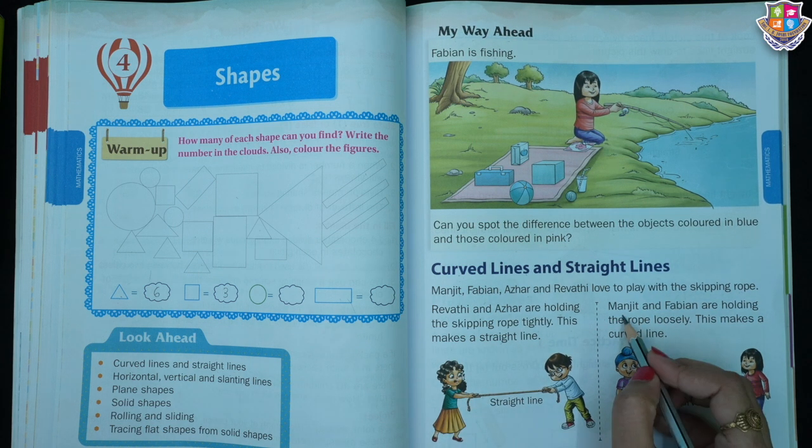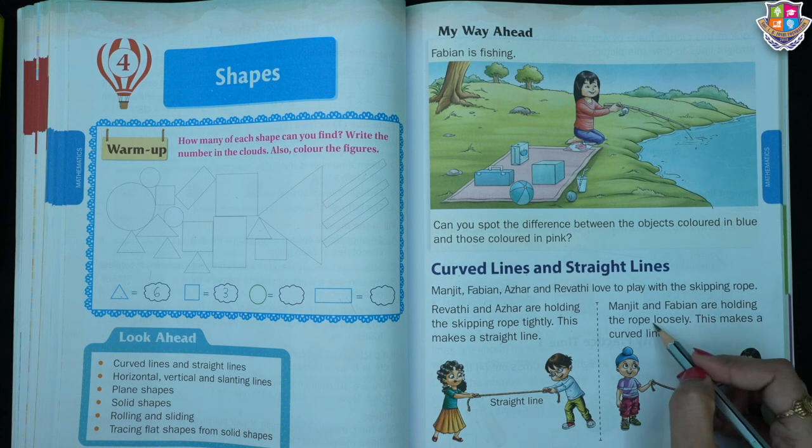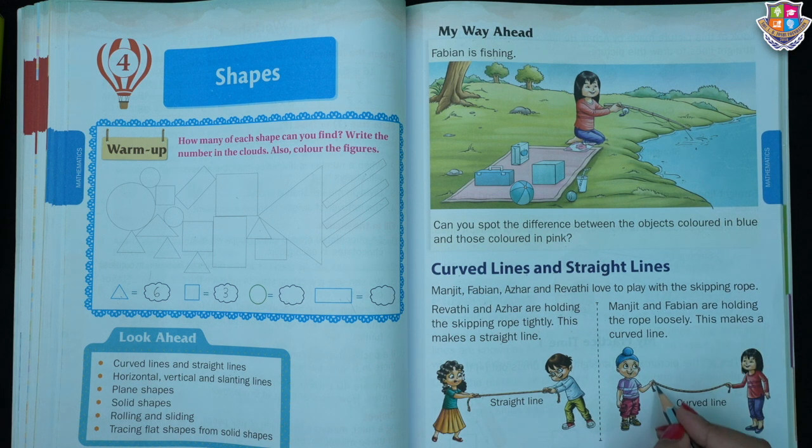Yes. Manjeet and Fabian are holding the rope loosely. This makes a curved line. This is curved line. We call it curved line. This is straight line. This is curved line.